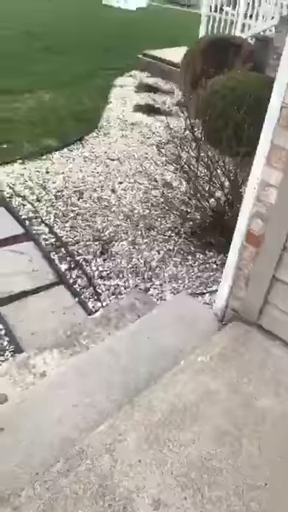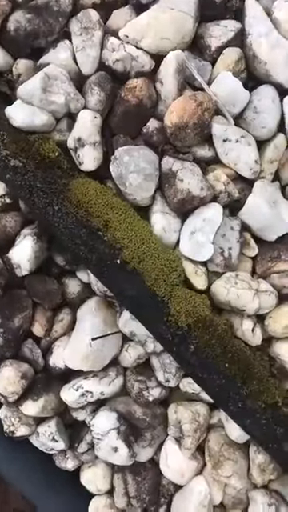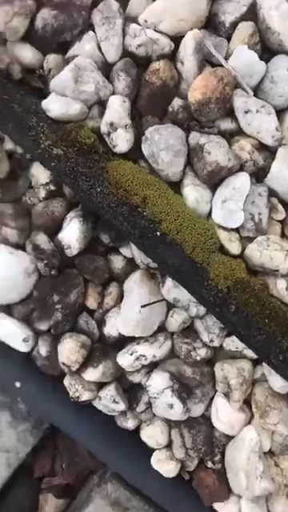I'm just walking around my yard. There's some fallen leaves on the ground. You can do that as well. So we're just taking some photos. I see there's some moss over here, so we can take some photos of different mosses. Anything that is alive, we can take photos of.